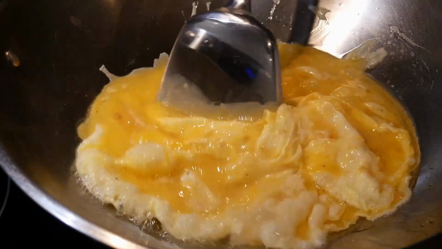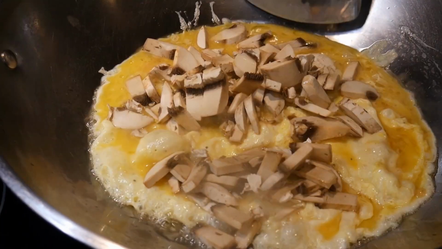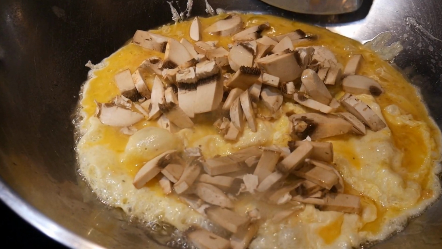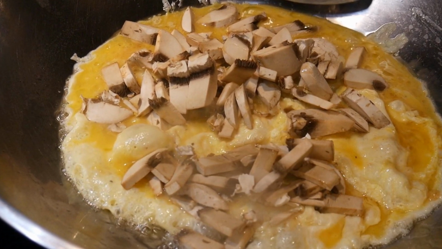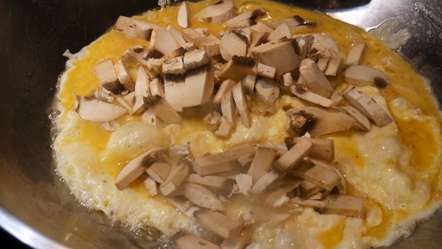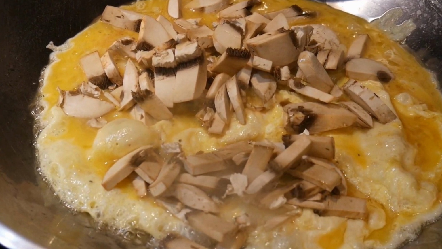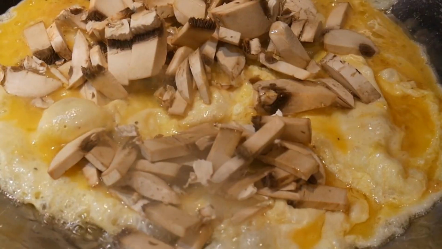Within 10 to 15 seconds, I'm going to add mushrooms to the egg. And let me pause here briefly to tell you about the mushroom. They are fresh mushrooms that I have prepped in advance. When I prep them, I cut them into thin slices. And to cook this dish, all I have to do is cut them into small chunks.